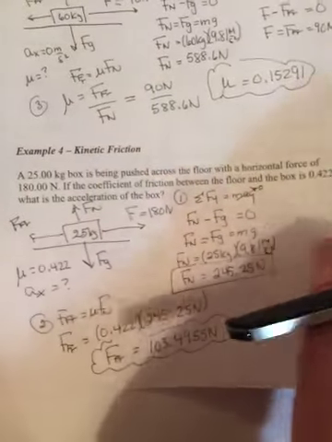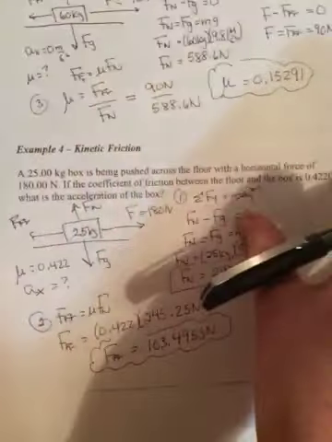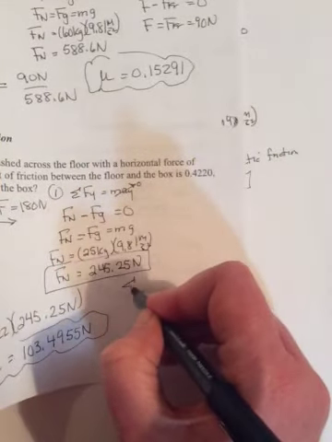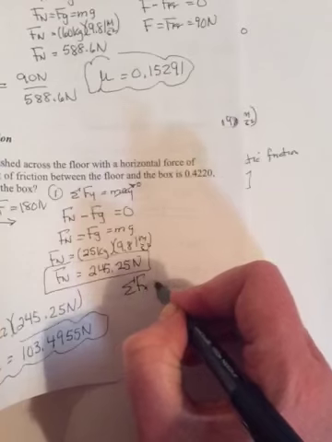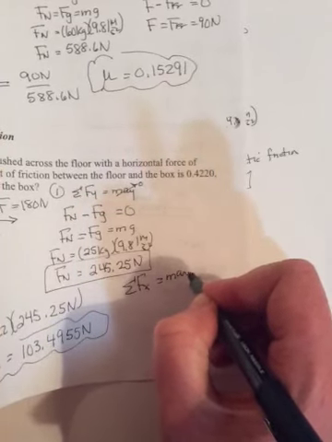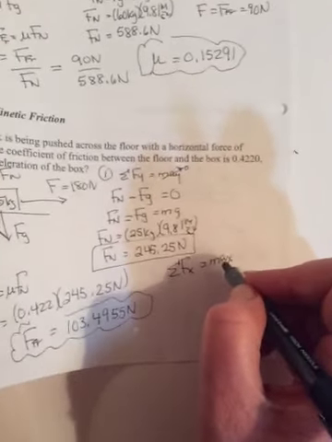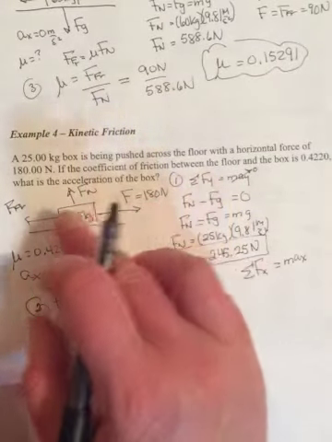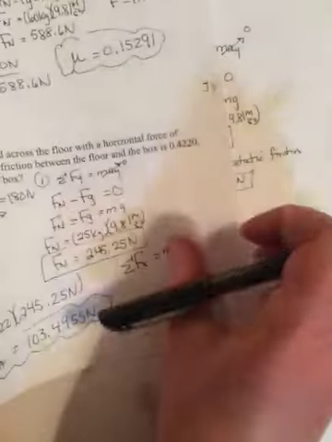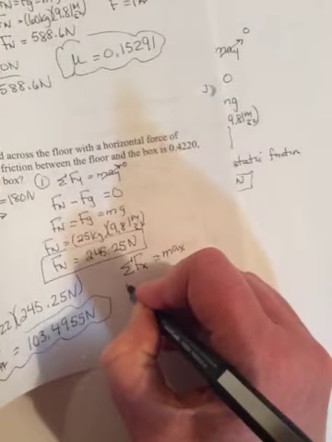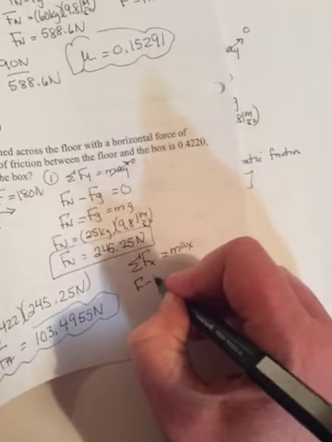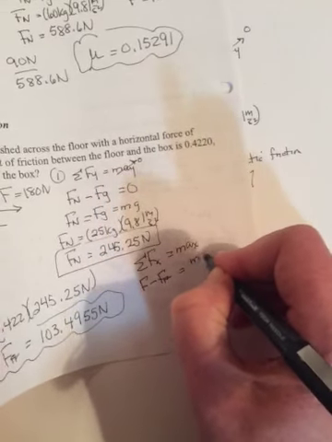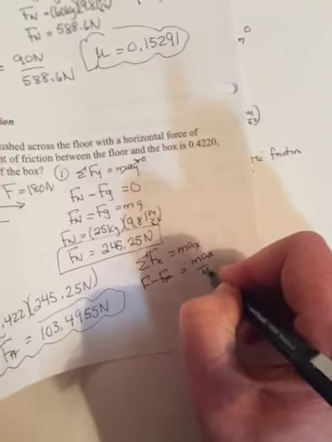So now our final goal is the acceleration in the x direction. So we can do sum of the forces in the x is equal to max. This time the ax is what we're looking for. What are our forces in the x? We have F going one way and friction going the other. So F minus friction equals max, divide both sides by m.